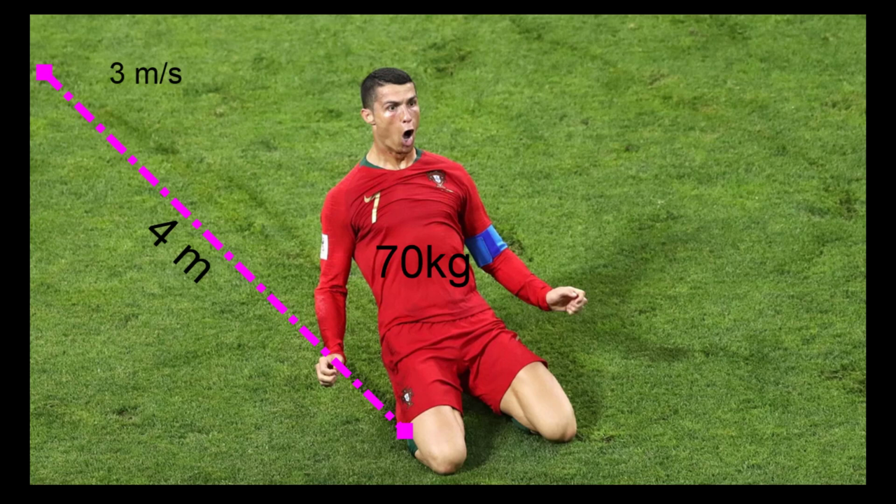Now, here's an interesting problem. Have you ever wondered about those footballers who, when they score a goal, celebrate by sliding along the grass on their knees? This is a thing which happens quite a lot in football when goals are scored. Here we have the great Cristiano Ronaldo sliding along, and the length of his slide is 4 metres. And we estimate that when he started his slide, he was travelling with a speed of 3 metres per second. He's got a mass of 70 kilograms, and our problem is this.